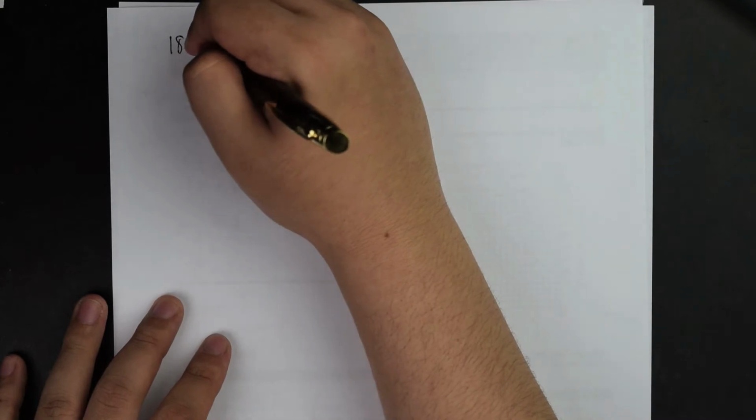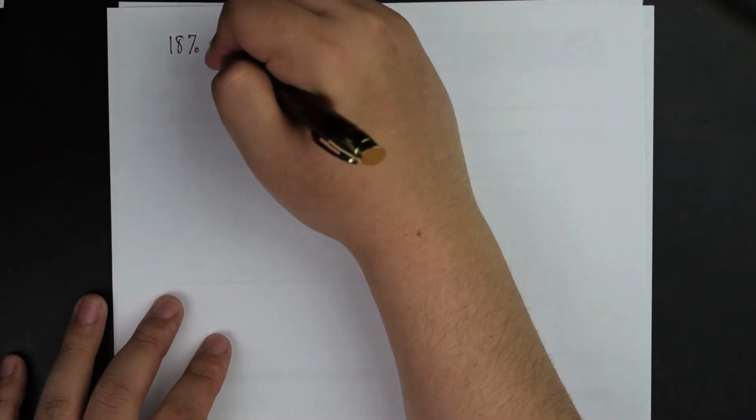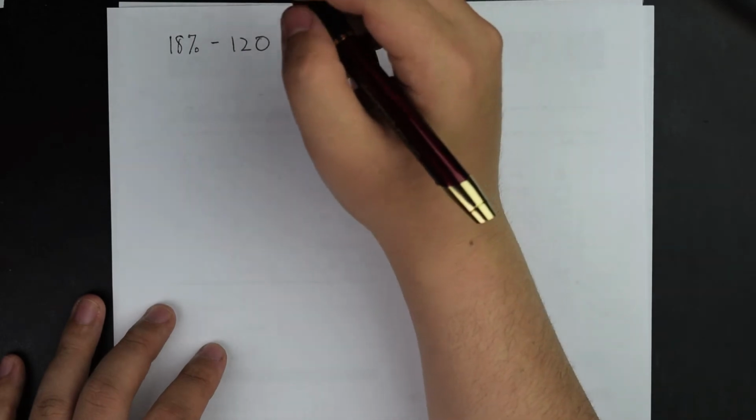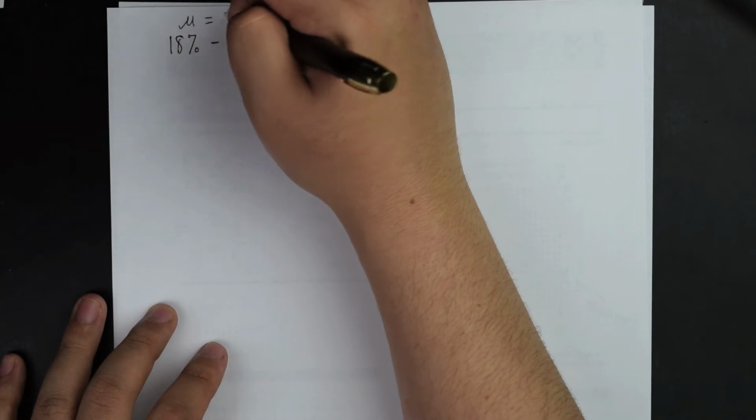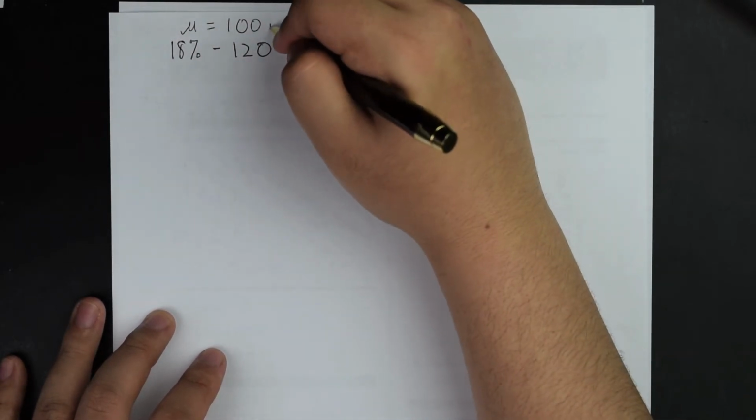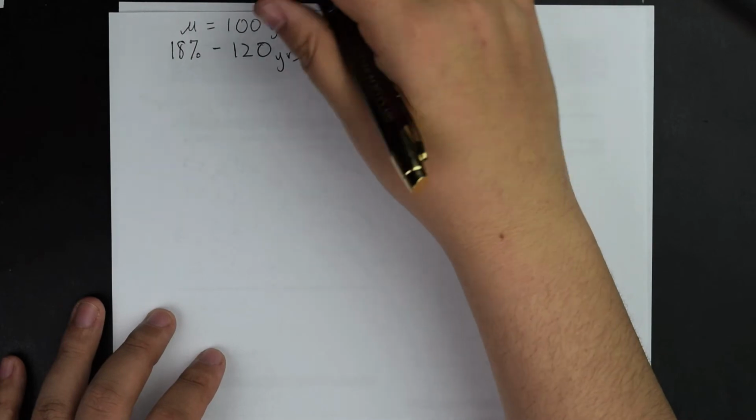It states that an individual from Harvard University was quoted in a news article, the Crimson article, as arguing that of the people who reach an average life expectancy of 100, 18% will have lived to 120. So 18% of these people reach 120 years old, and the average life expectancy is 100. That means my mean is going to equal 100 years.